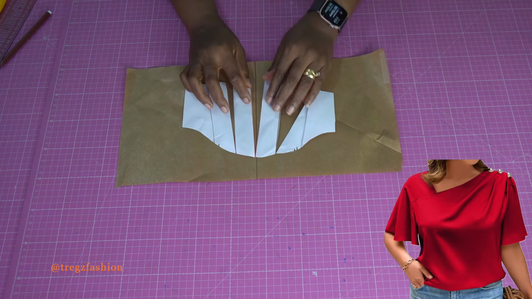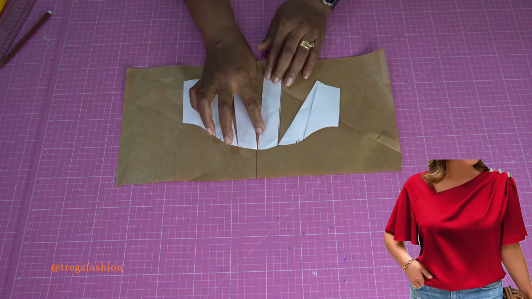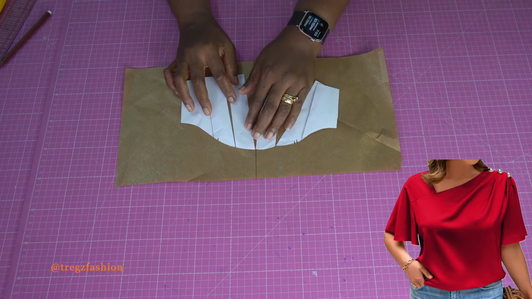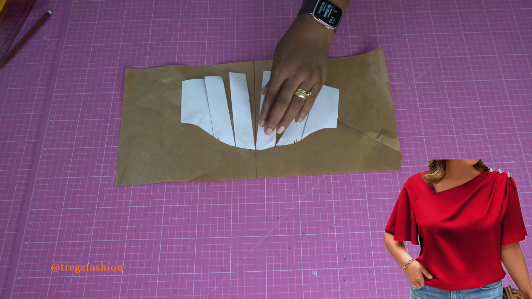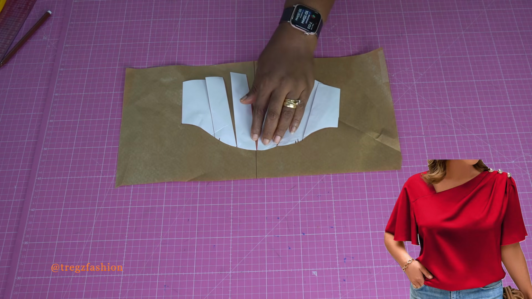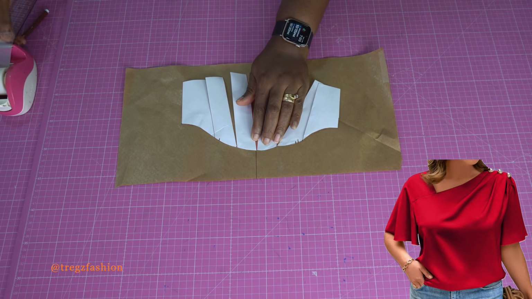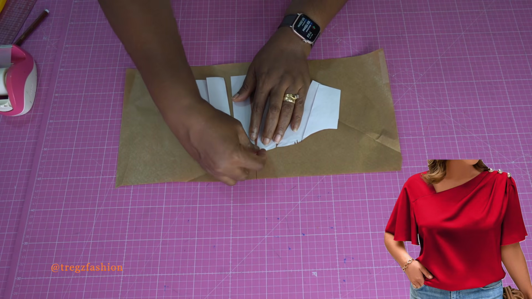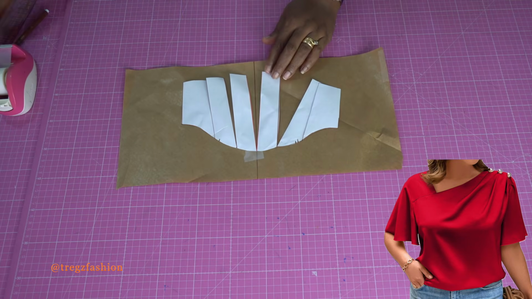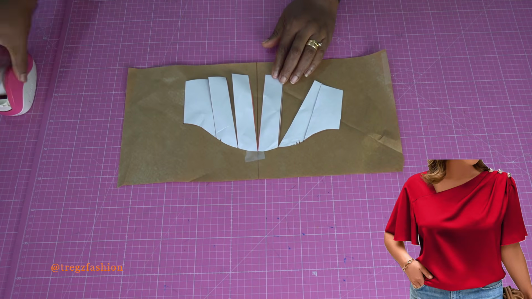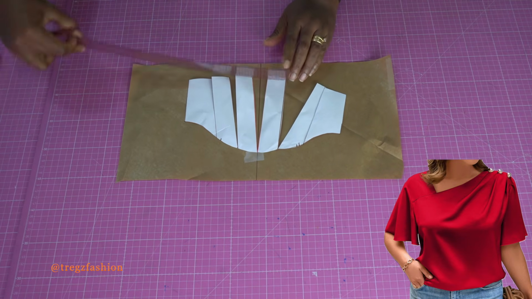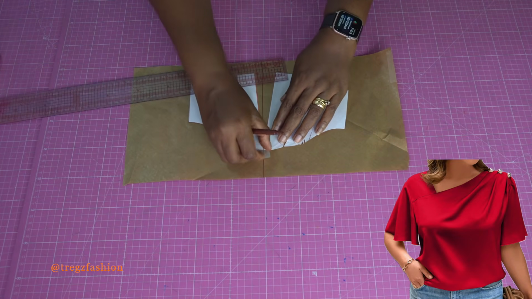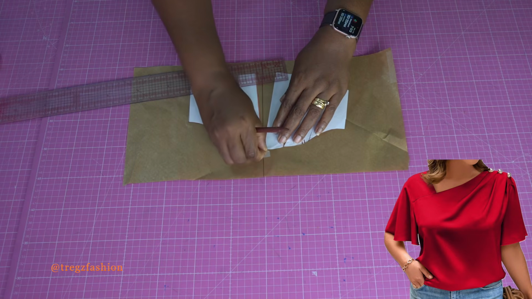Okay, and then you take your sleeve. You're going to place your center line. You see my center line here? So you're going to place it like that. Let me stick it down so that it doesn't move. Just place your center line here. So now you are going to spread them out. You're going to spread them out as wide as you like. Now, remember, the wider you spread them out, the wider your pleat is going to be.